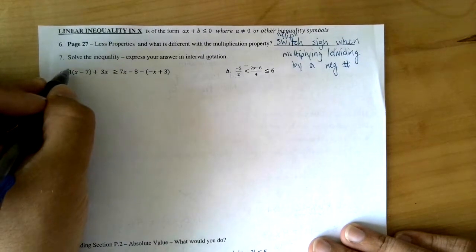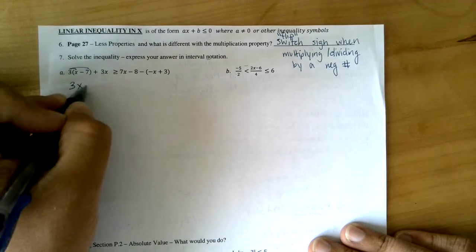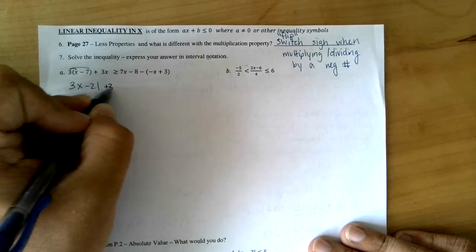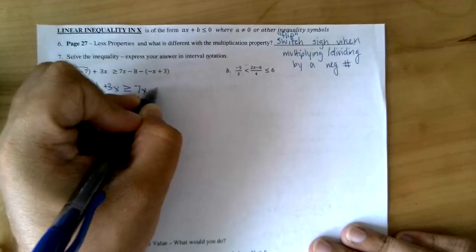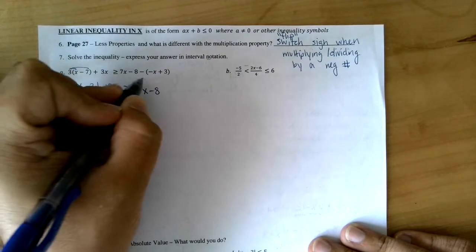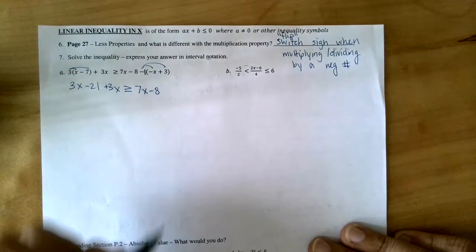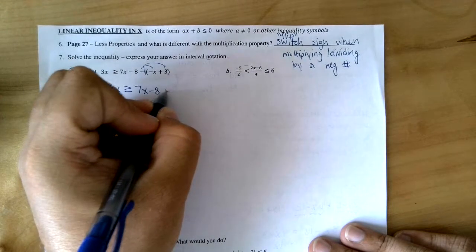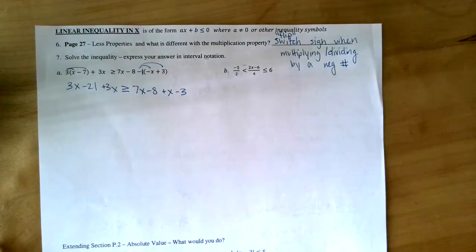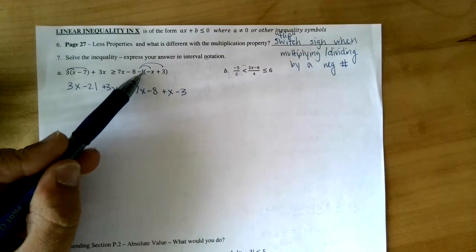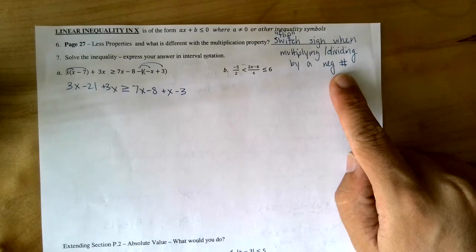So first thing here, I'm going to distribute 3x minus 21 plus 3x greater than or equal to 7x minus 8. And this negative right here, it's a negative 1 that's all getting distributed out. So negative 1 times negative x will be a positive x, and then negative 1 times 3 will be a negative 3.